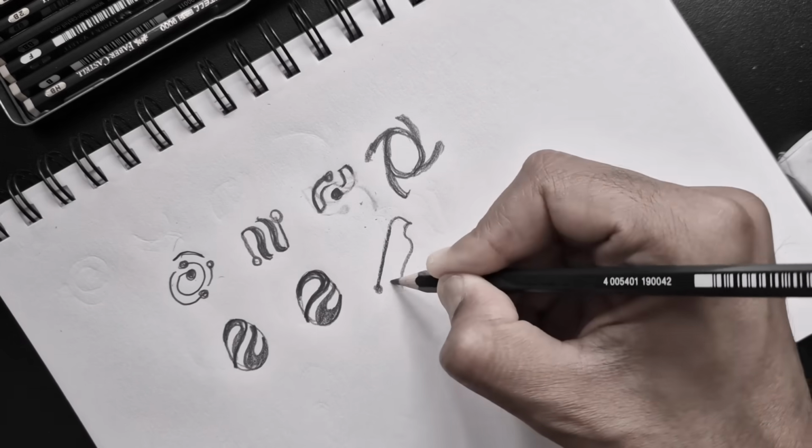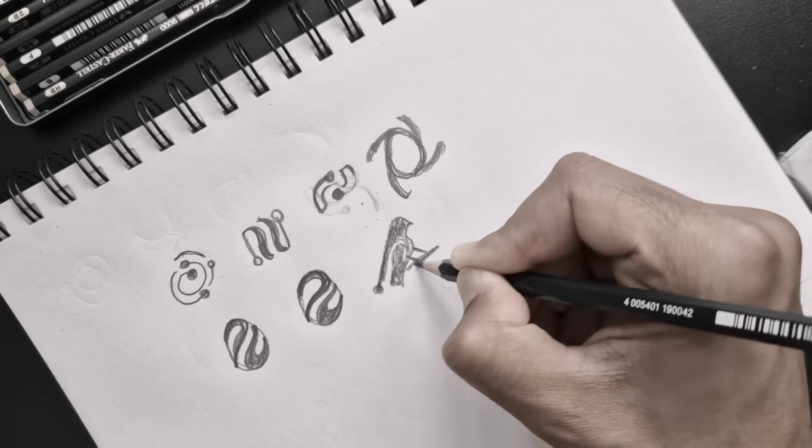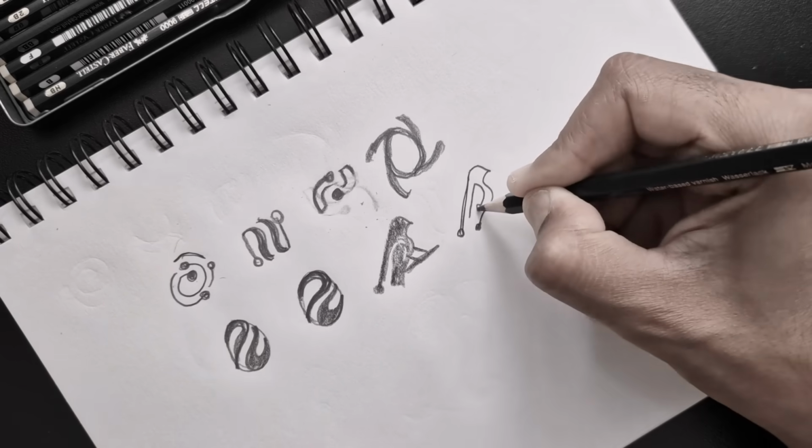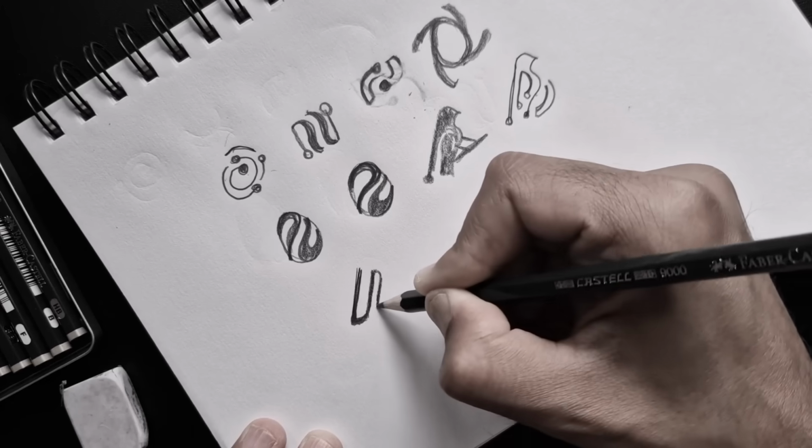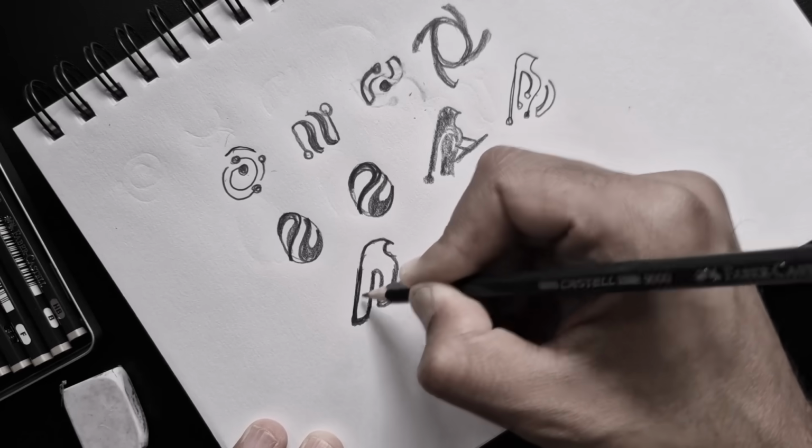And finally, I tried one more thing, a solid bird icon, where the wings and inner lines followed a neural pattern. Clean, simple, and different from the rest.